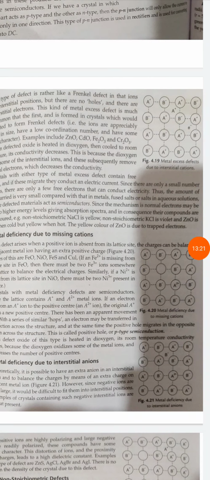Crystals with metal deficiency defects are semiconductors. Suppose the lattice contains A+ and A2+ metal ions. If an electron hops from an A+ ion to the positive center, an A2+ ion, the original A+ becomes a new positive center. There has been an apparent movement of A2+ ion with a series of similar hops.